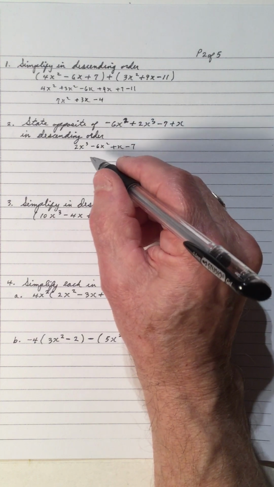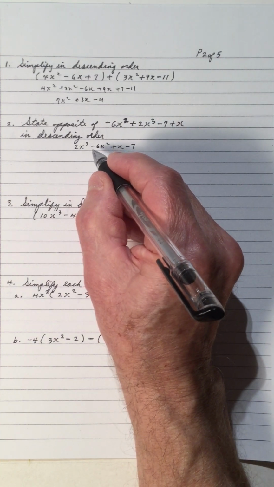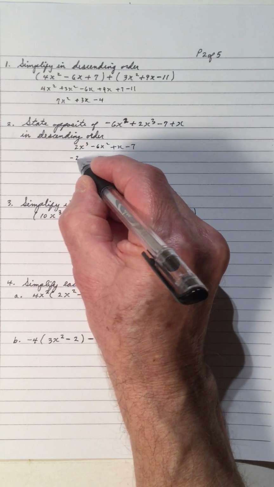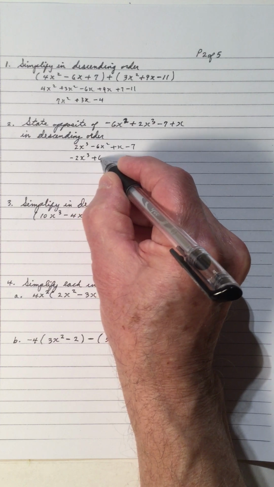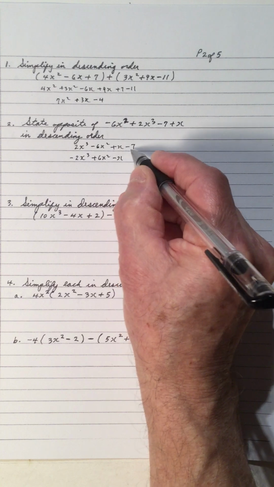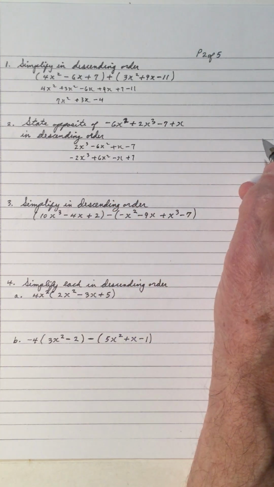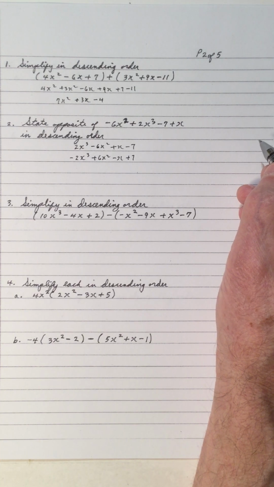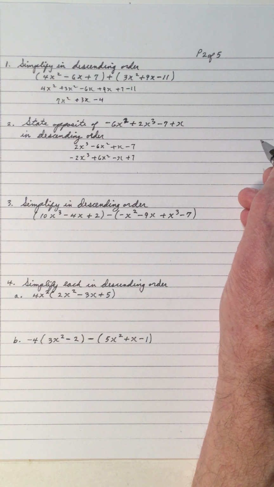Now I have to do the opposite of that. So the opposite means to change the signs of each of the terms. So that's a plus, we make it a minus or a negative. That's a subtract, so we make it a positive. That's an addition, so we make it a subtract. And that's a subtract 7, so the opposite is add 7. So opposites is when you add an expression and its opposite together, you get 0.